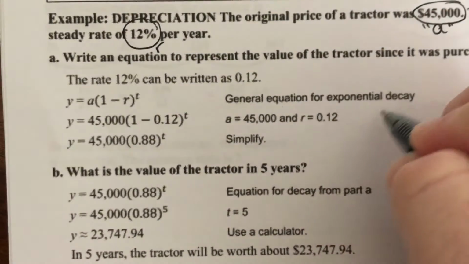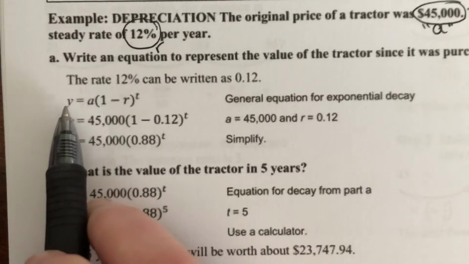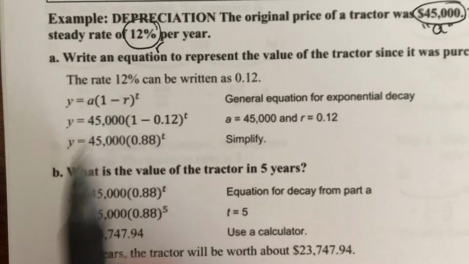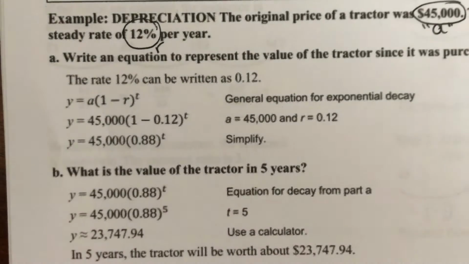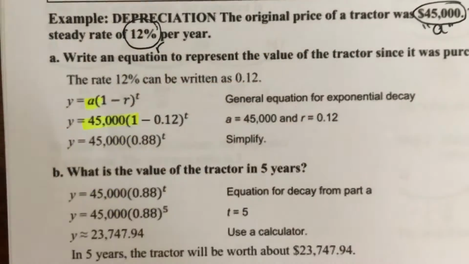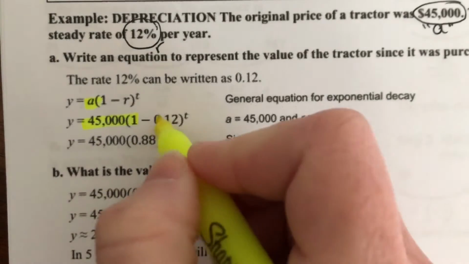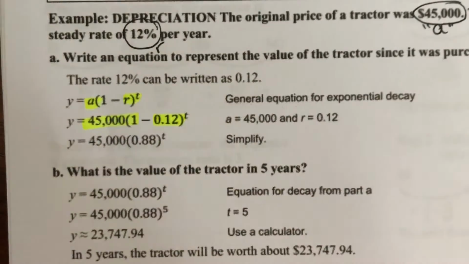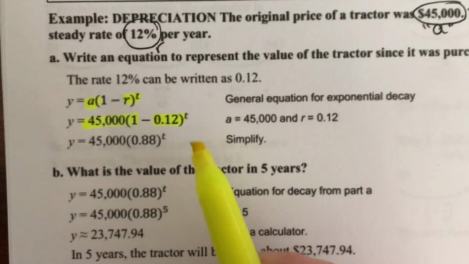So I just follow it along here. Y equals A times 1 minus R to the T power. A is our initial amount. The tractor initially is $45,000. And then it decreases at a rate of 12% per year, and they changed 12% to a decimal. Okay, and that's all we know. It doesn't give us any time reference. We don't know anything to put in for T. Since we can't put anything in for T, we can't solve for Y.